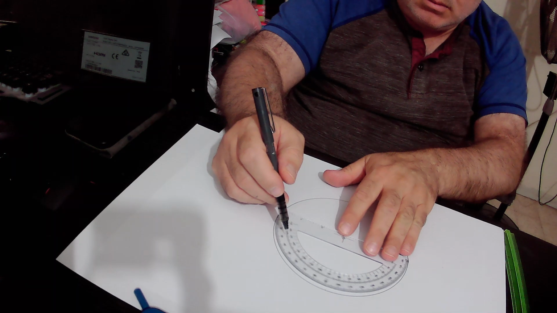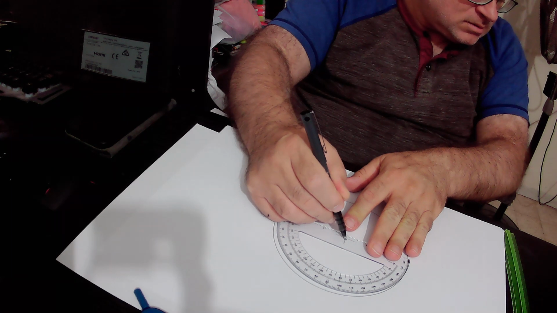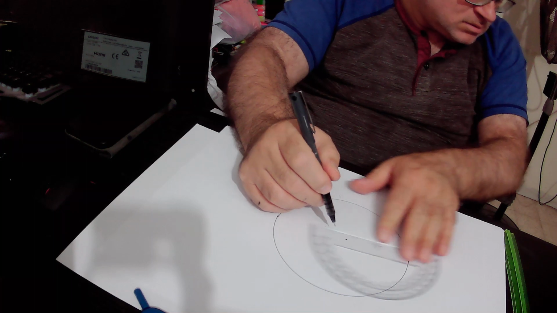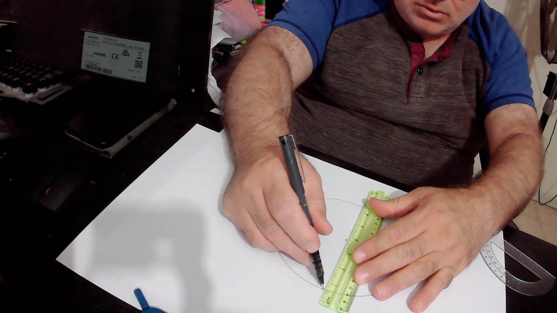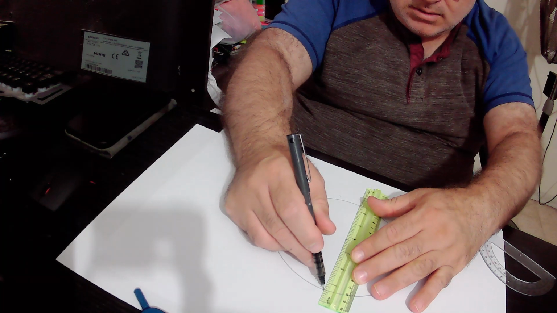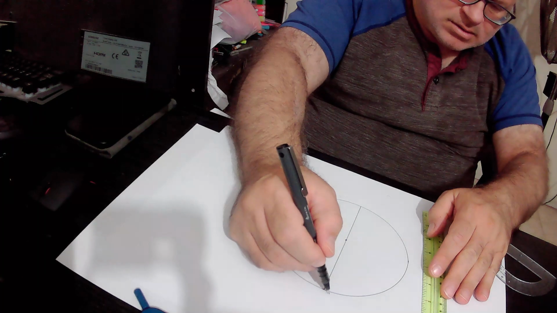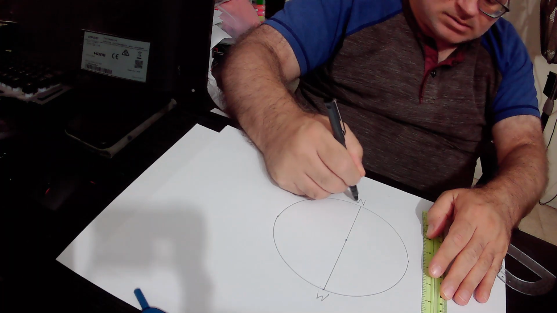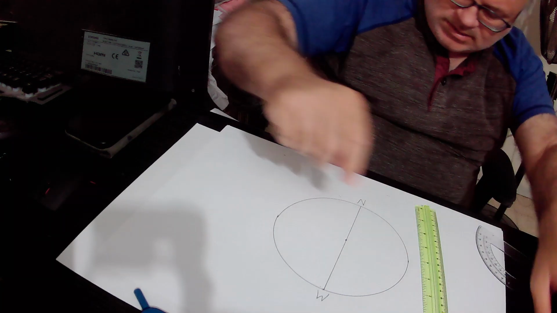Chord MN passes through the center of the circle. This is chord MN. That intersects with chord CB.